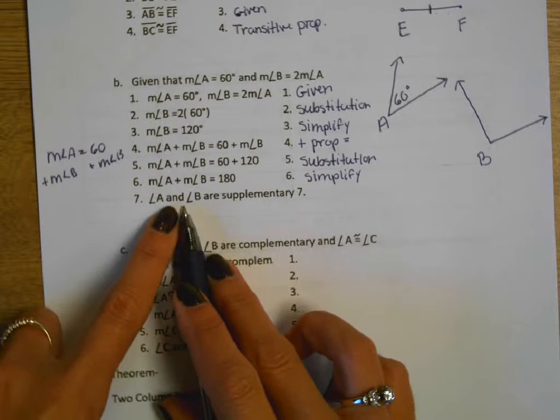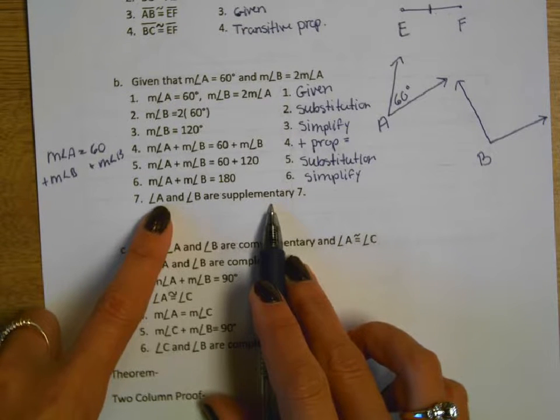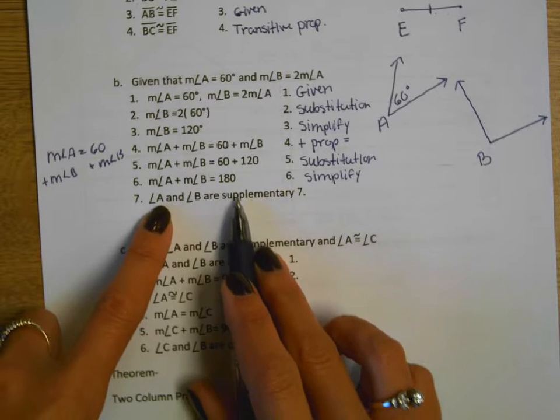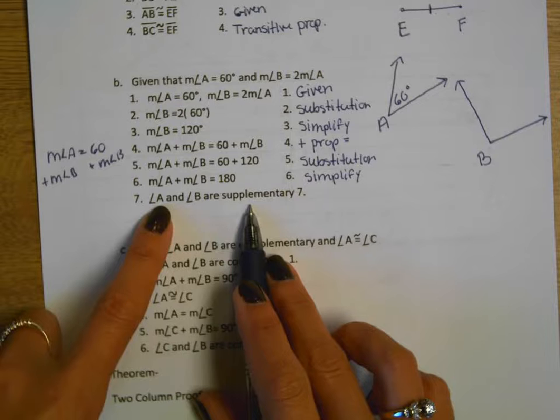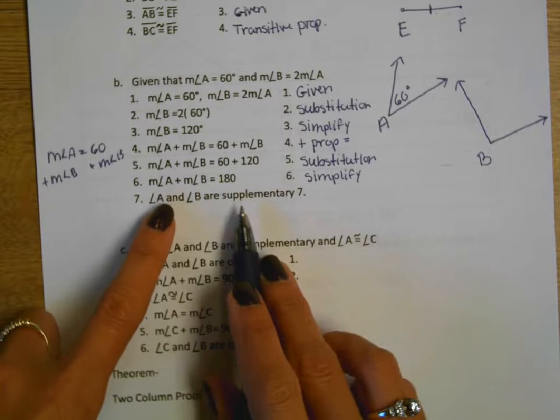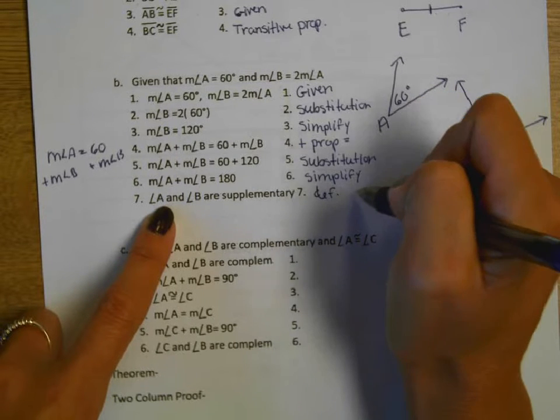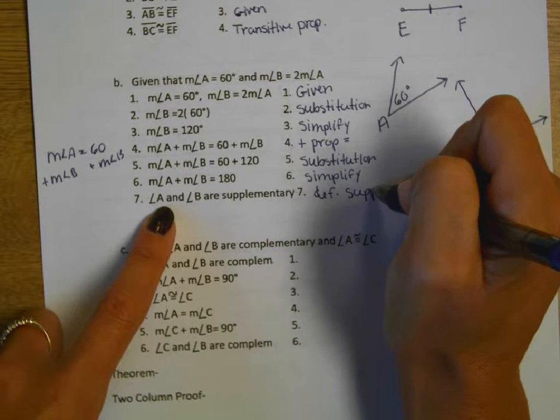All right. So what allows me to say that A and B are supplementary? They equal 180 because that's what? That's the definition of supplementary. If they add up to 180, which they do, then we can say they're supplementary by definition of supplementary angles.